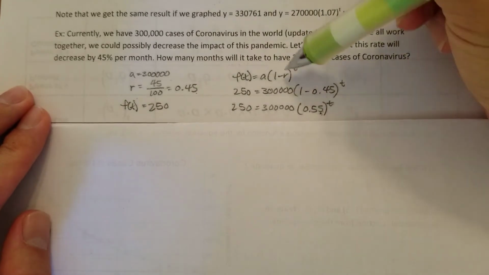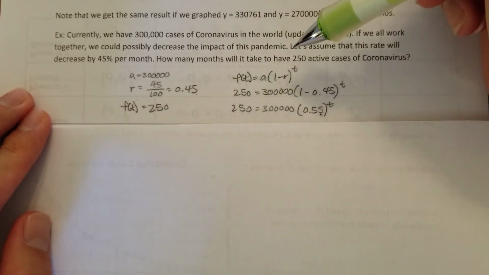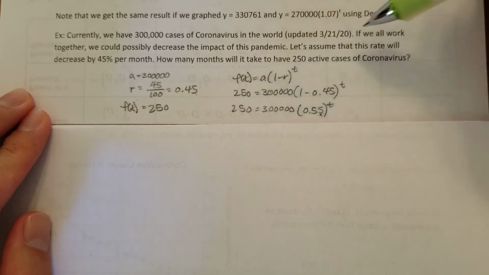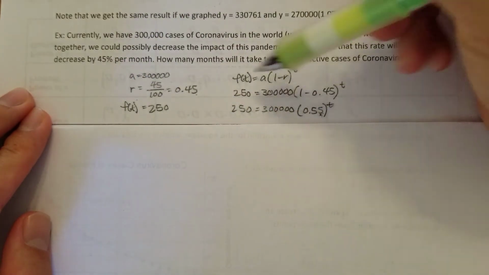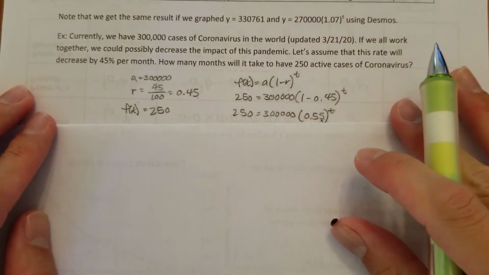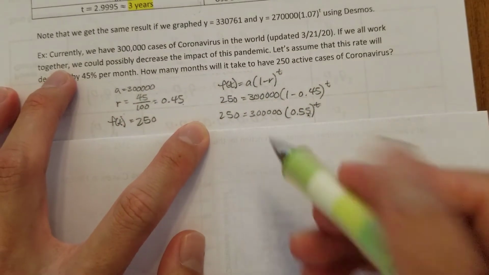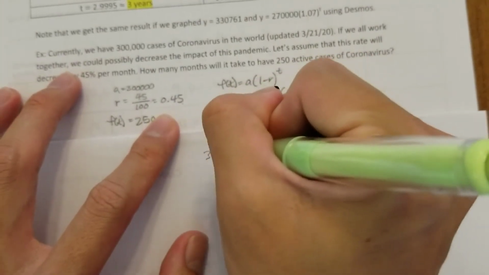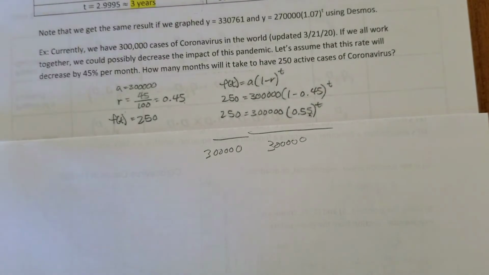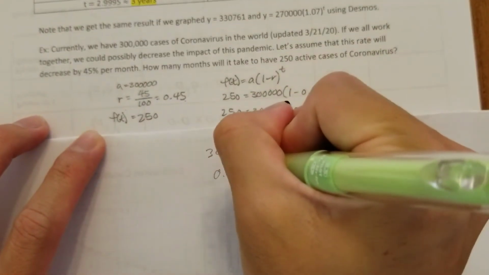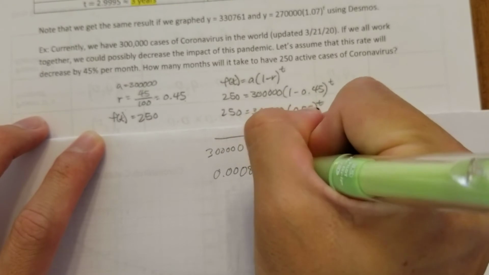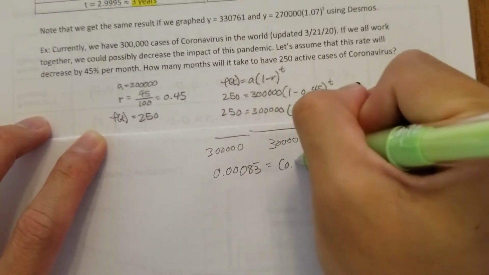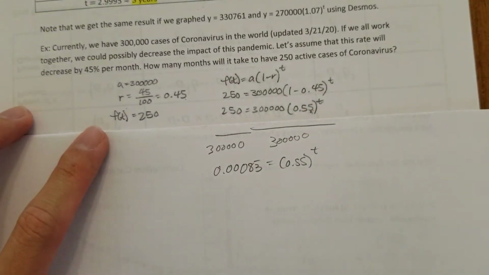Then you just plug into the exponential decay formula. So 1 minus 45%, and this is what we start with. If you had to calculate this by hand, divide both sides by 300,000. I'm going to go ahead and calculate that: 250 divided by 300,000. I got 0.00083 equals 0.55 raised to t.